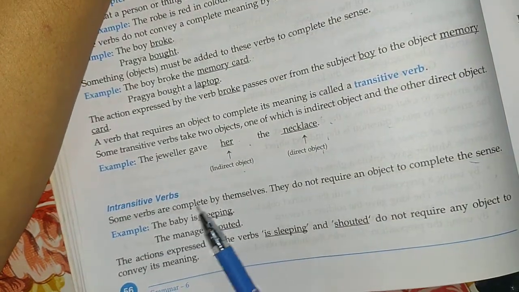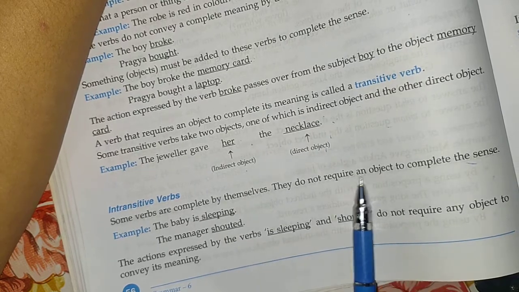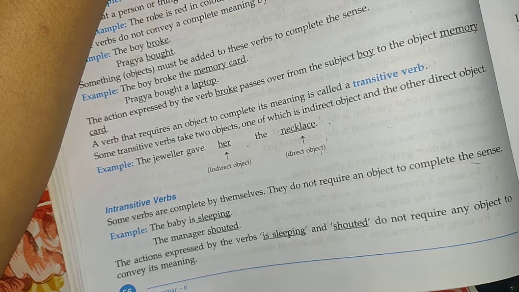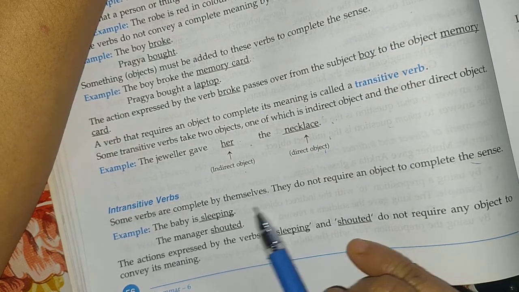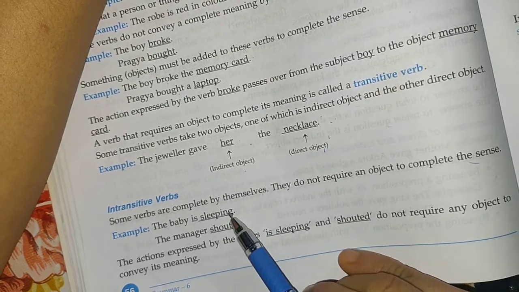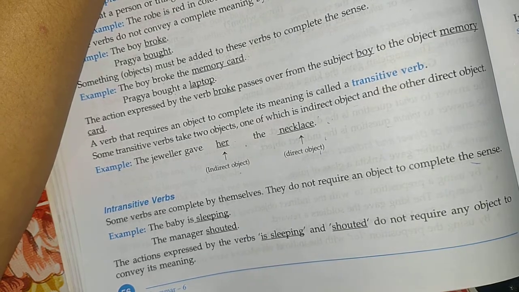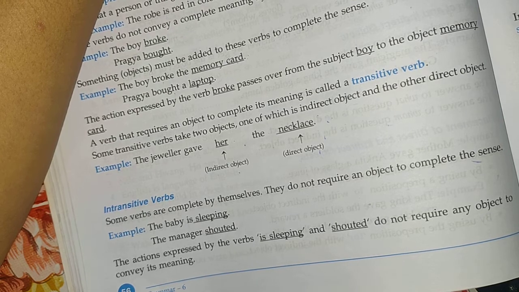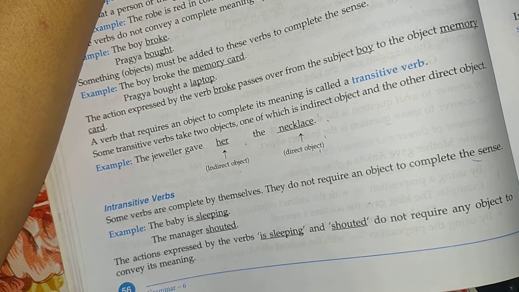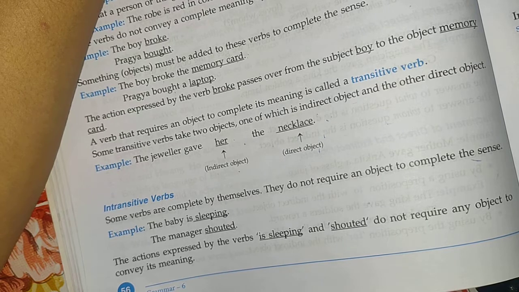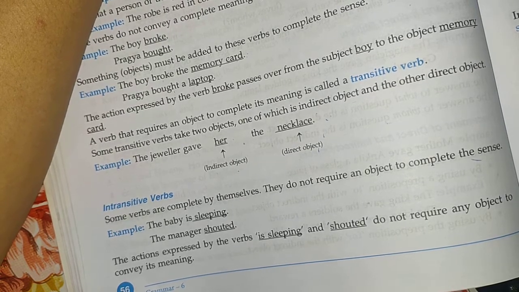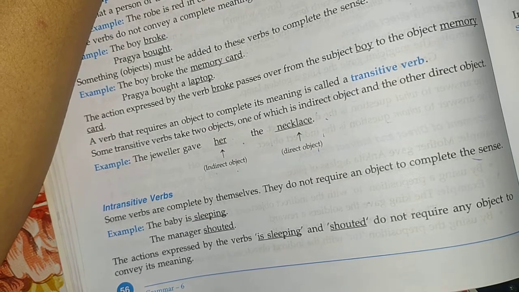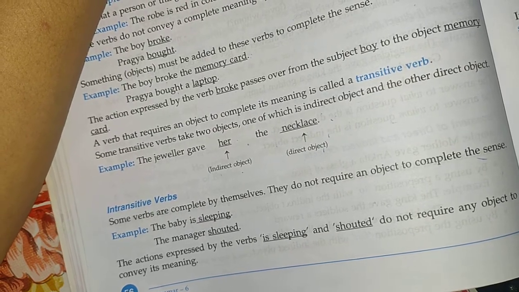Some verbs can complete by themselves. They do not require an object to complete their sense. For example, the baby is sleeping. Now here we do not need any object to complete the meaning of the verb sleeping. If I say the baby is sleeping, we understand that this verb sleeping is giving the complete meaning. How he is sleeping, where he is sleeping, this is the other matter. But baby is sleeping, it is giving the complete sense.